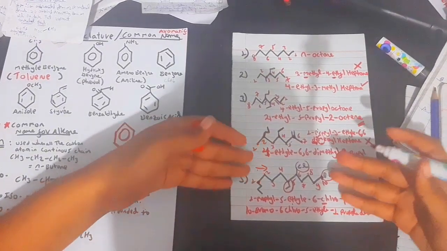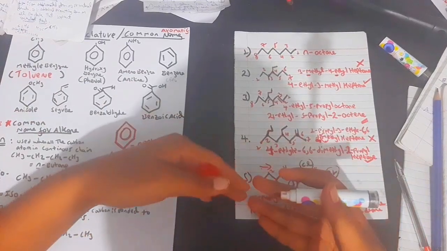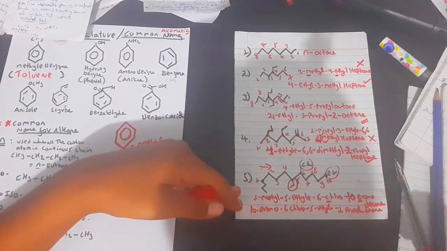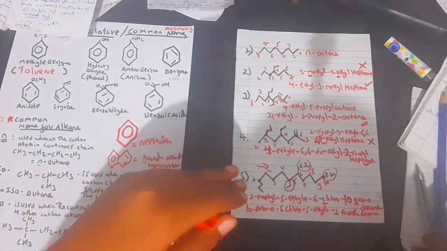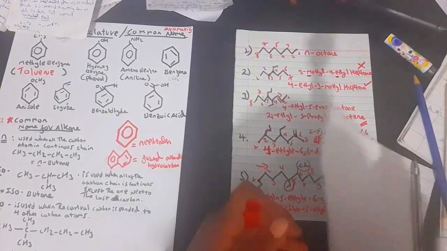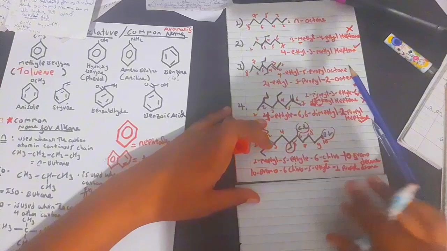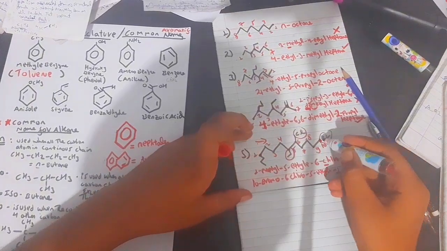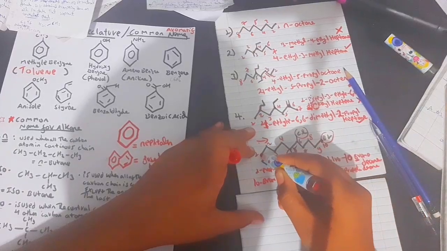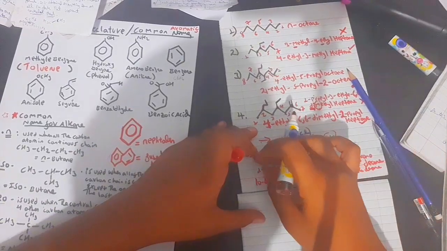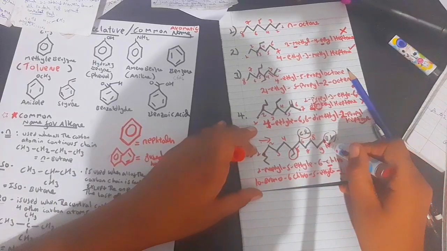But here it's also incorrect, because we should follow the increasing order of numbers. Look at this one. We can also find another name for this compound, which is like this. Look carefully. At carbon 1 there is a bromo and also a propyl group. So if we go from left to right, we find this. But what if we go from this end to this one?